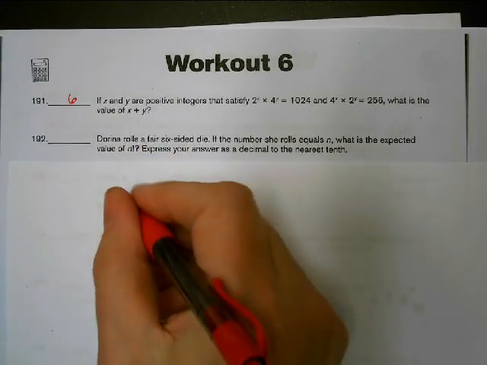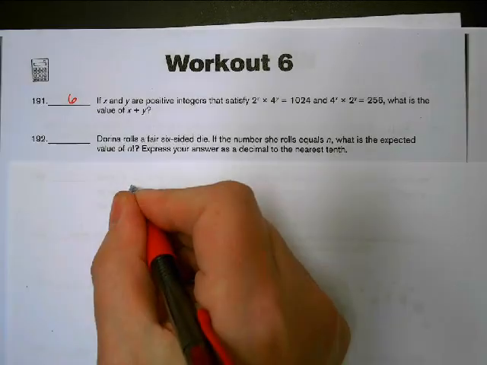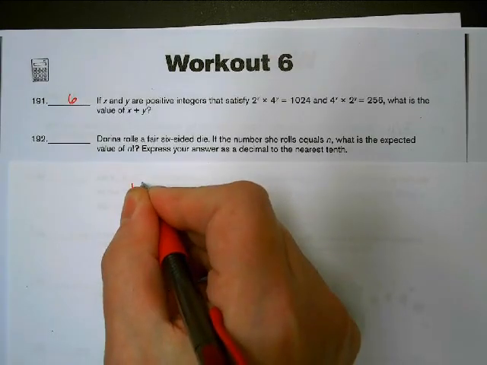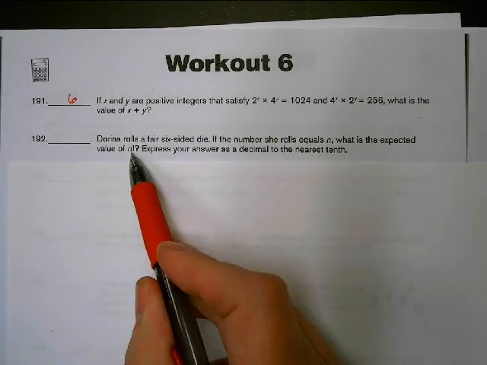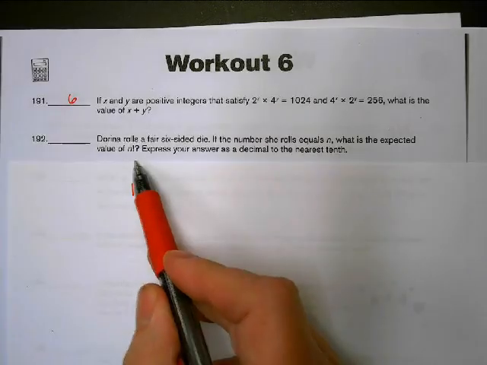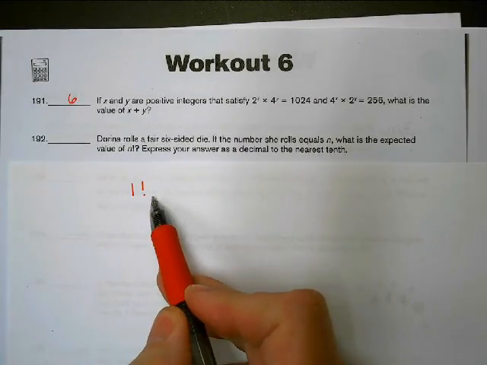Okay, so here's what we got. We've got the possibility that she rolls a 1. And then that means 1 factorial, because she rolls a 1. And that would be n factorial. And what's the expected value for rolling a 1?